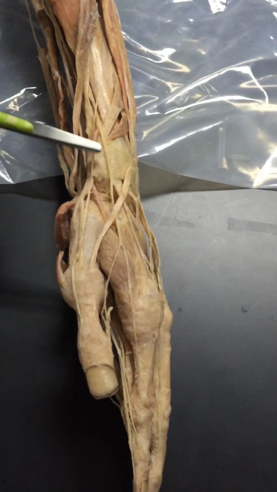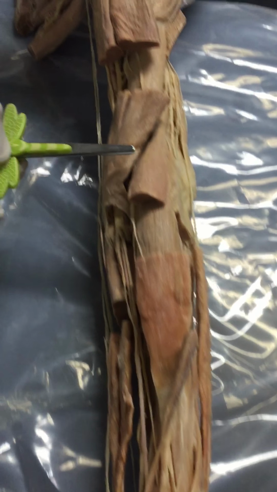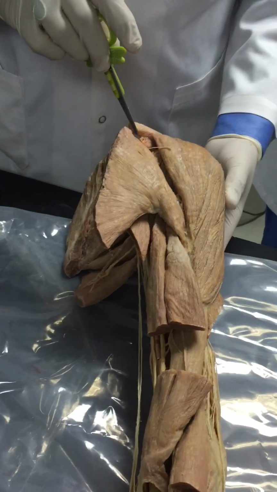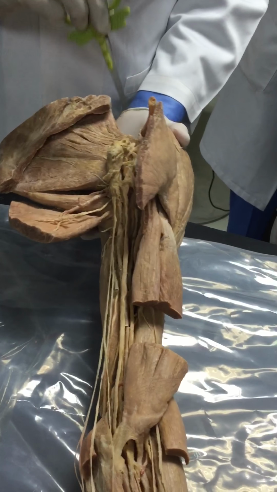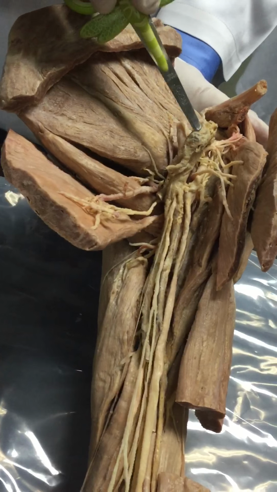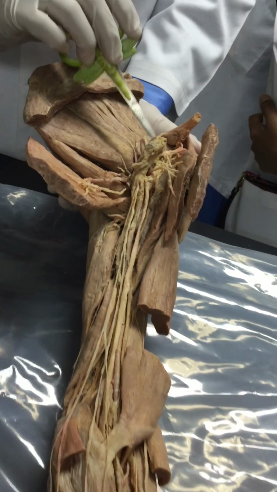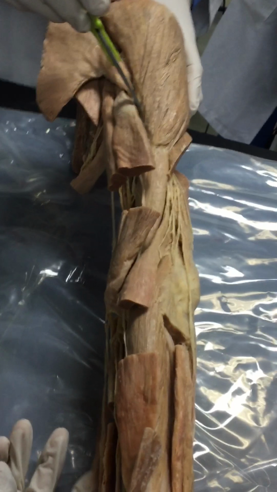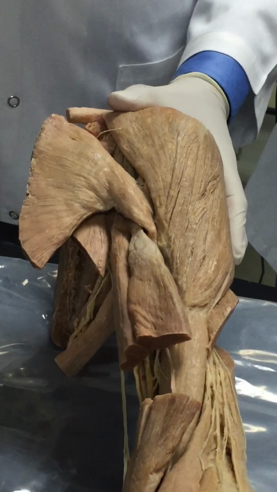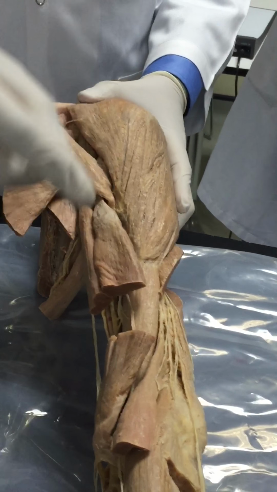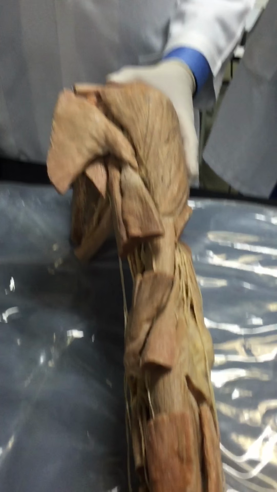The cephalic vein starts from the thumb side on the dorsum. It runs laterally like this in the forearm and reaches the deltopectoral groove, and then it pierces the clavipectoral fascia here and enters the axillary vein. This is your axillary vein, the thin-walled axillary vein. So this deltopectoral groove contains the cephalic vein. It is not present at this moment because they have removed the cephalic vein.